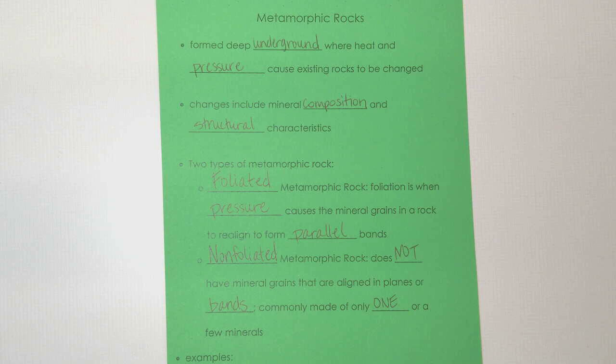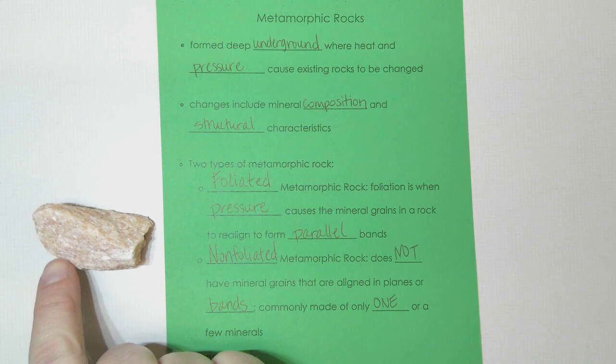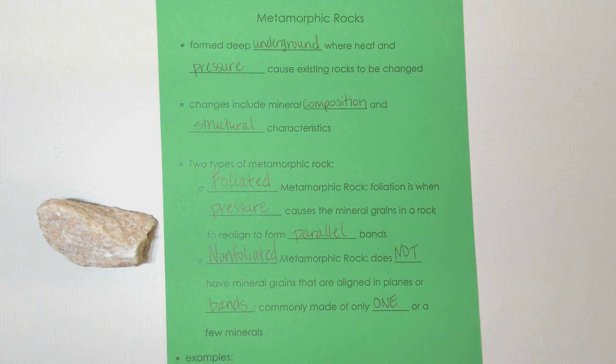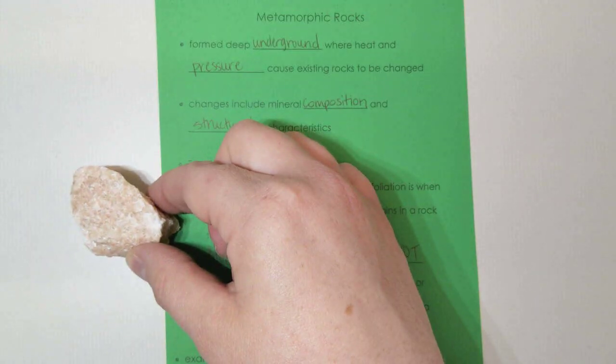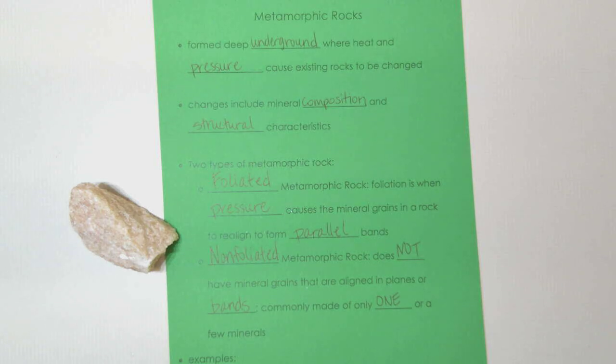Another one you may have heard of is called marble. And here I have an example of marble. Marble comes from the sedimentary rock limestone, and when that changes, the calcite, which is the mineral that limestone is made of, again, that changes. The crystals of the calcite actually grow larger, and it becomes marble. This is called marble. Then you can see that it's non-foliated. It does not have the lines, the planes, or the bands, and it's pretty much made of just calcite. There's not a lot of variety in the minerals that make up this marble.